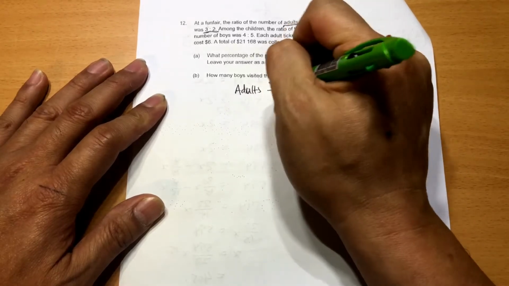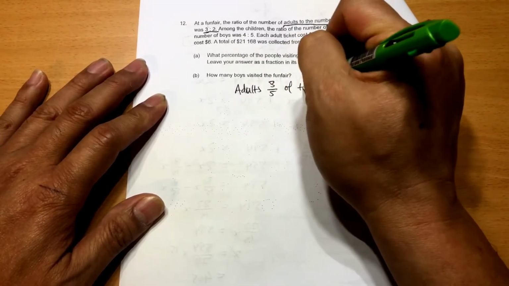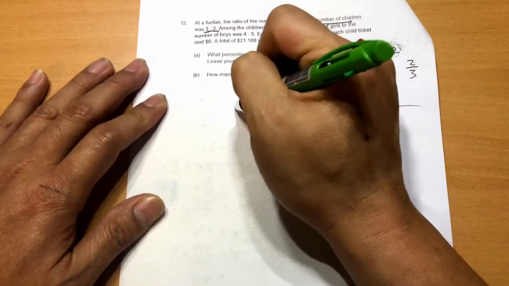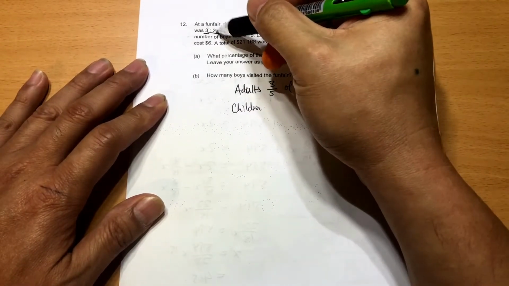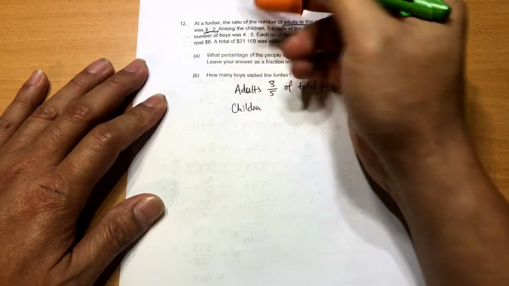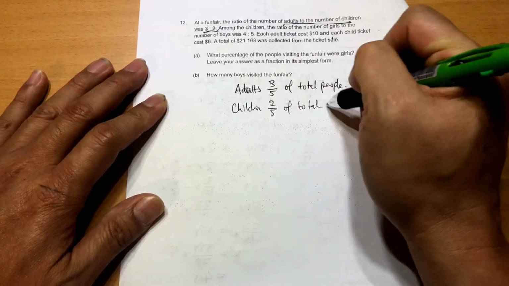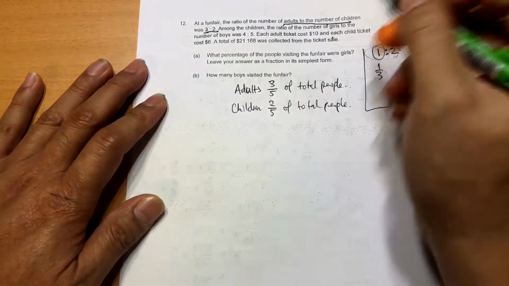So we've got 3 out of 5 are adults, of total people. Children, we've got 2 out of 5. 2 out of 5 of total people are children.